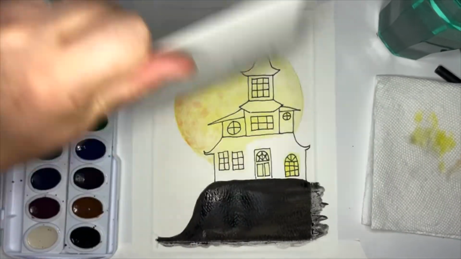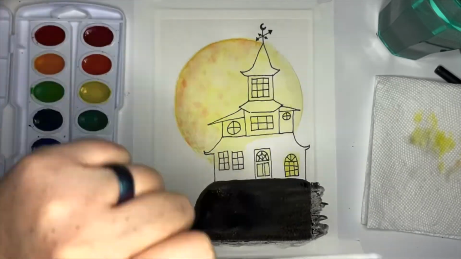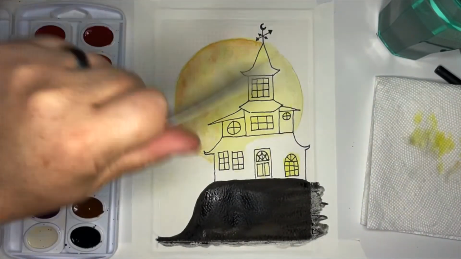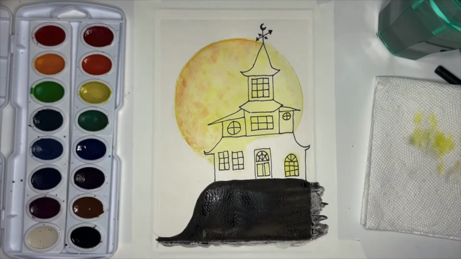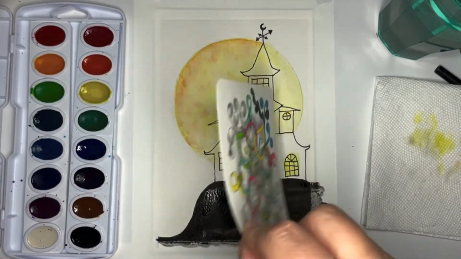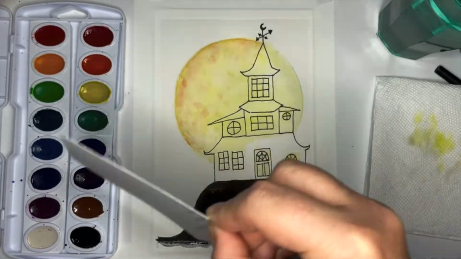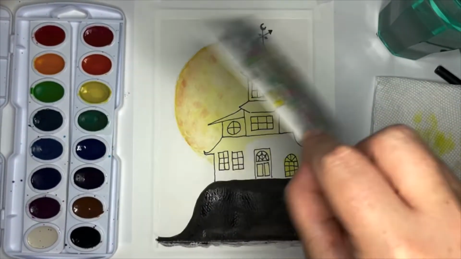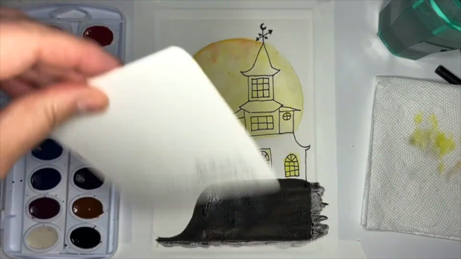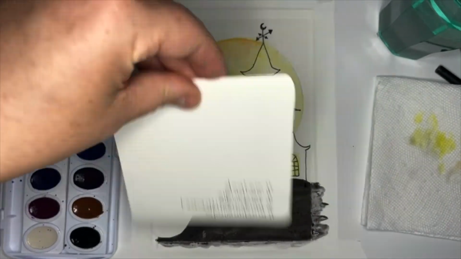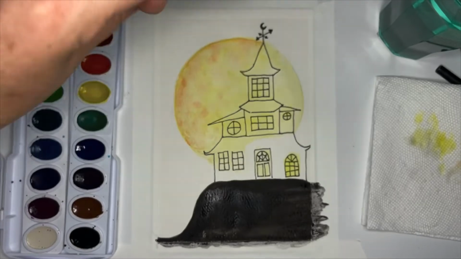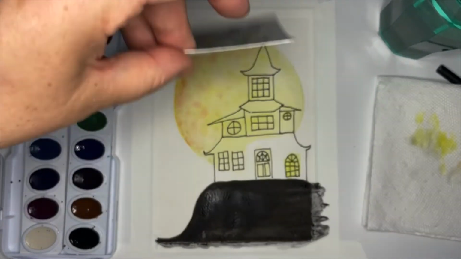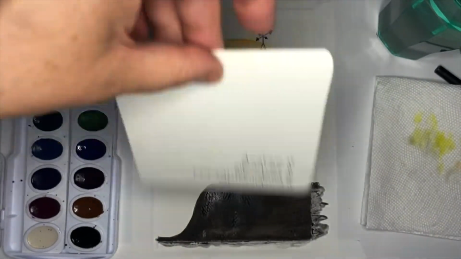Dry, moon. Can take this time to tell our favorite spooky story. I hope you're thinking about what colors you want your sky to be. My sky is probably going to be purples and blues, but you could put some red in there. I mean, it's a spooky house. The sky could be very spooky.